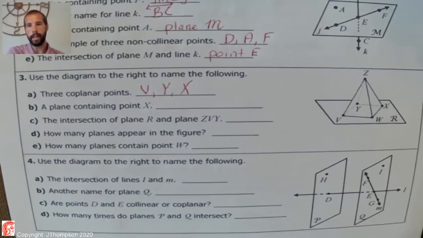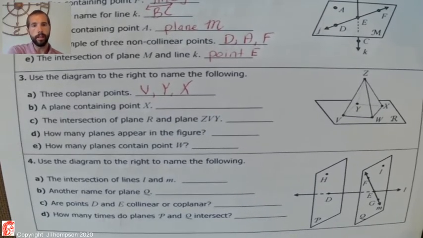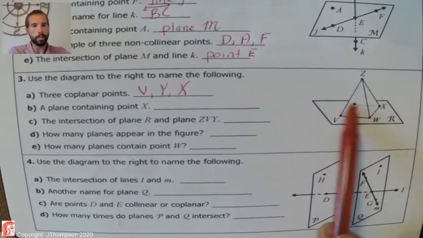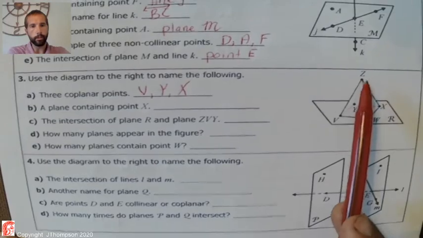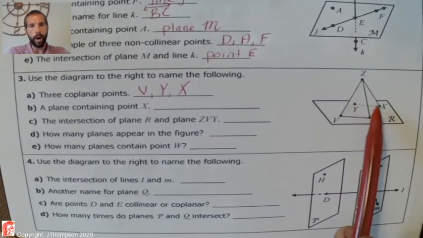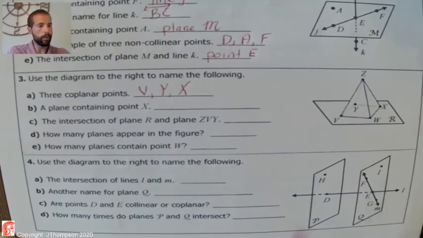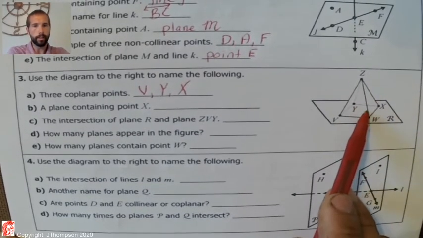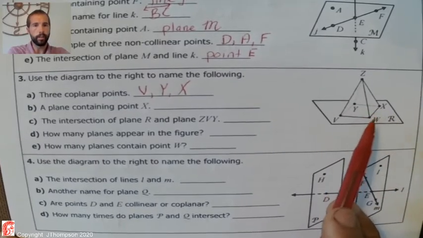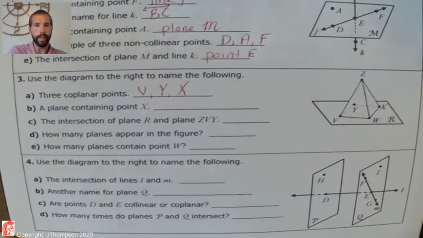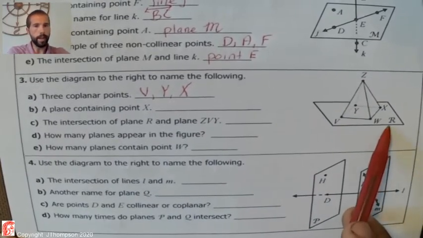All right, the next one, a plane that contains point X. So point X is actually on 3 different planes. It's on plane R, that's kind of the obvious one. It's also on this triangular plane, plane WXZ, and it's also on plane YXZ. So if you look at the back of this triangle, point X is on that. The side of this triangle, point X is on that, and then this whole bottom part, point X is on that as well. So I'm just going to take the easy way and say plane R.